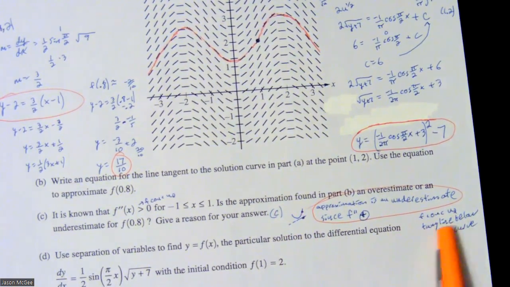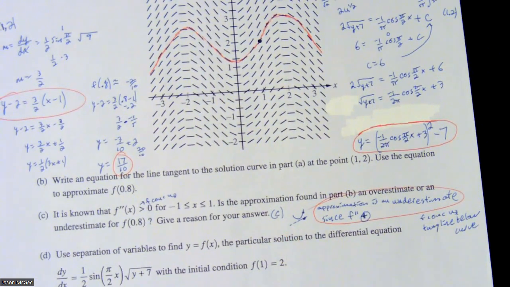And then I know if it's concave up, the tangent line is below the curve, making it an underestimate. If my second derivative was negative, that curve would have been concave down. Tangent line is above the curve, and it's going to be an overestimate.